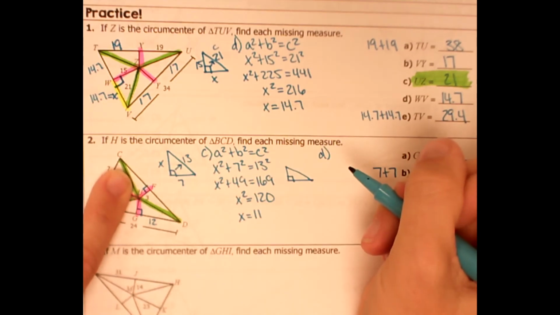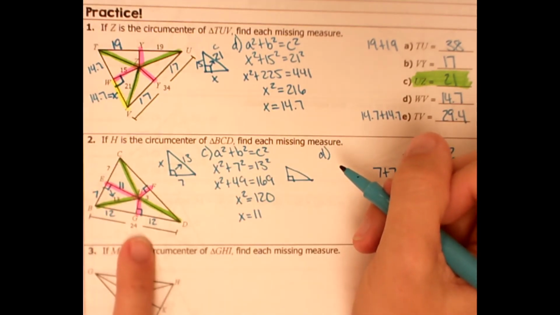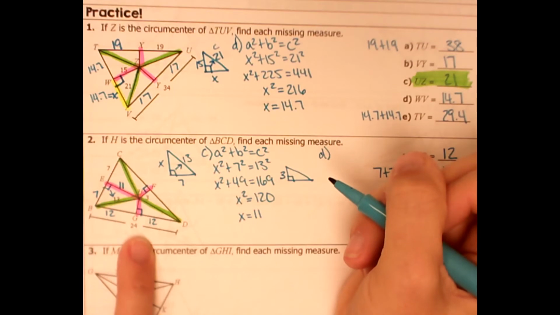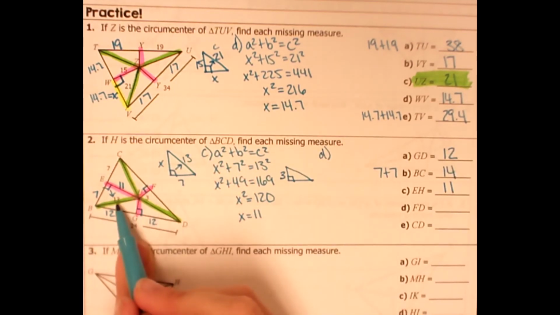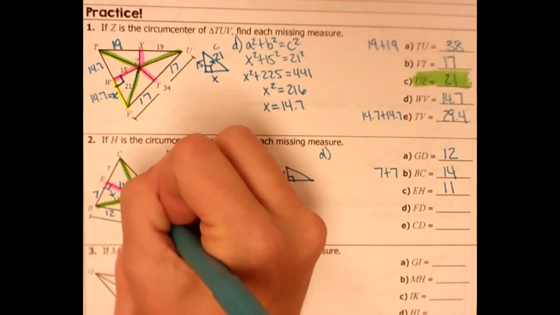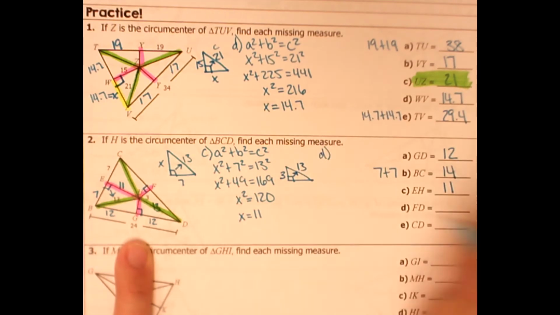If we look at that picture, we can see that one of the legs is 3. Oh, there it is. Sorry, I was looking for my missing piece. All the green parts are the same. They're all equal to 13, so that means that my hypotenuse is 13.